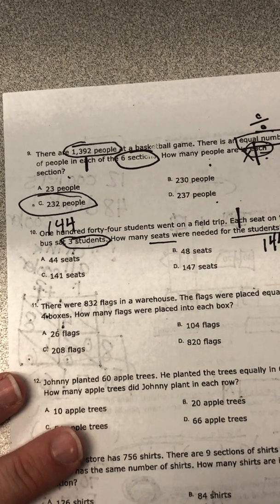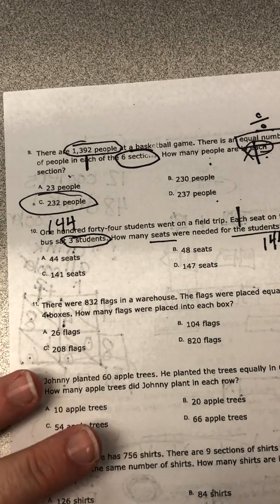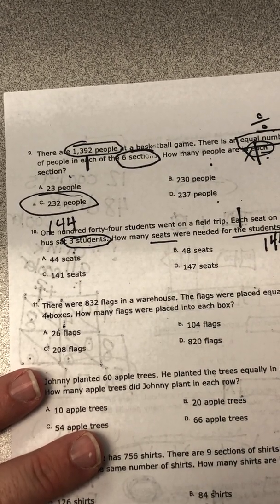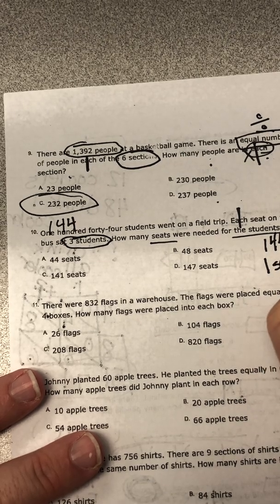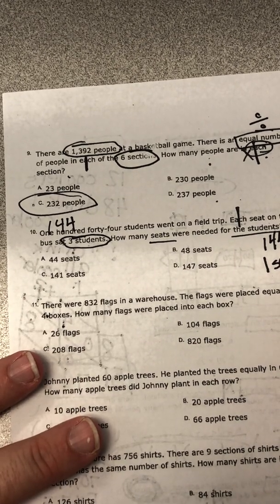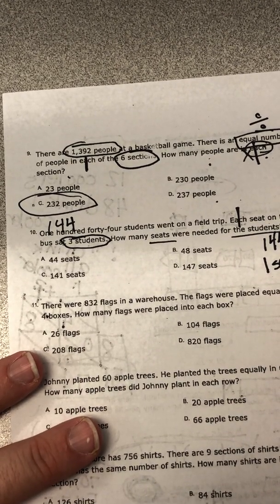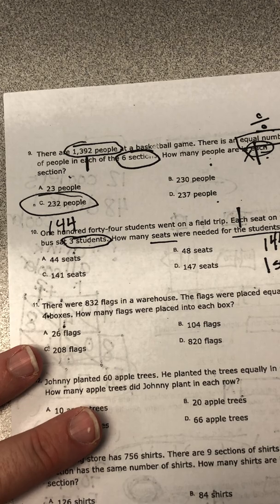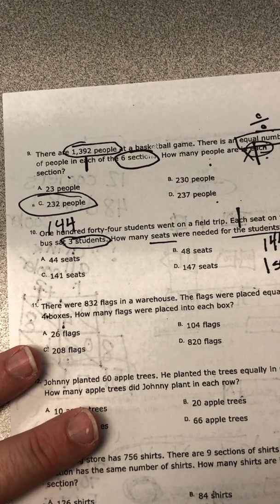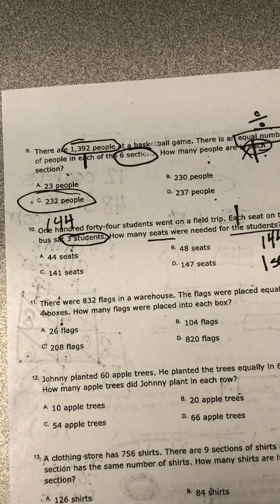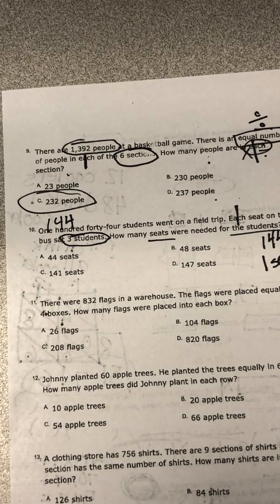We know 3 students fit on 1 seat. So my question is asking me number of what? Number of seats that were needed. So how do I figure out number of seats if I know the amount of students and I know how many sit on each seat? Divide.